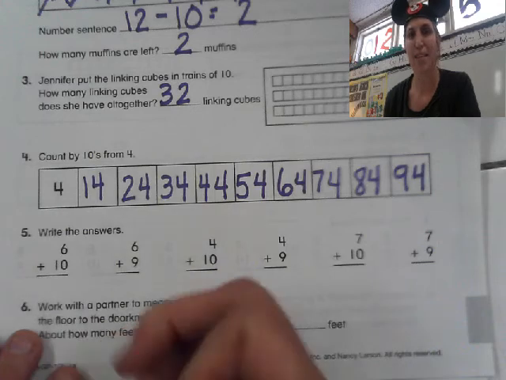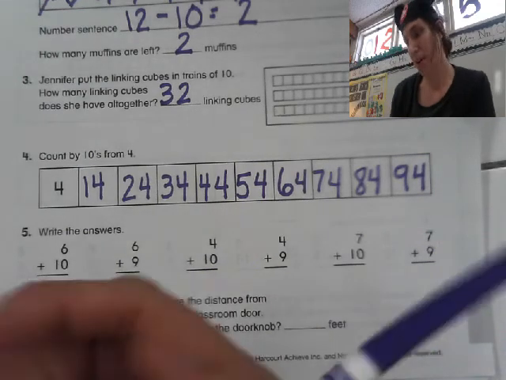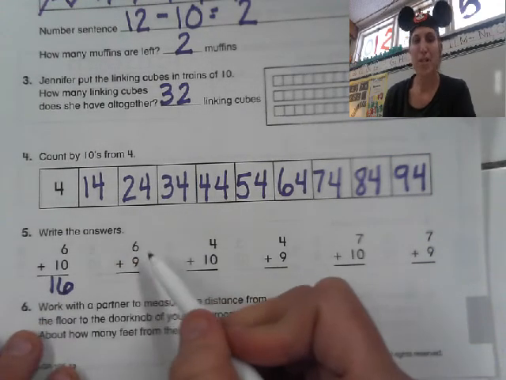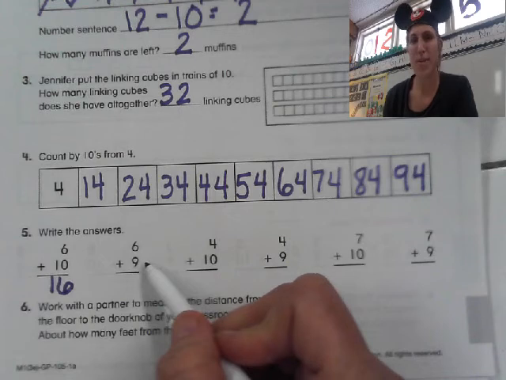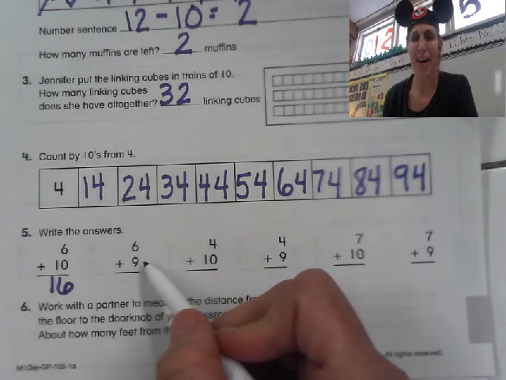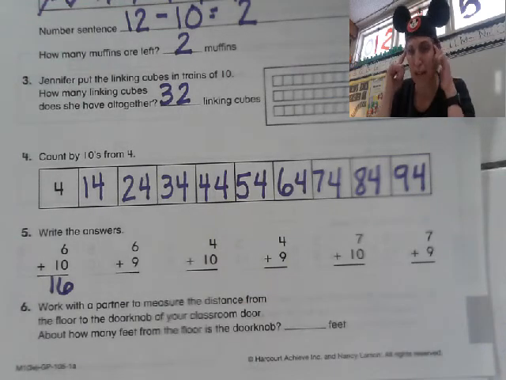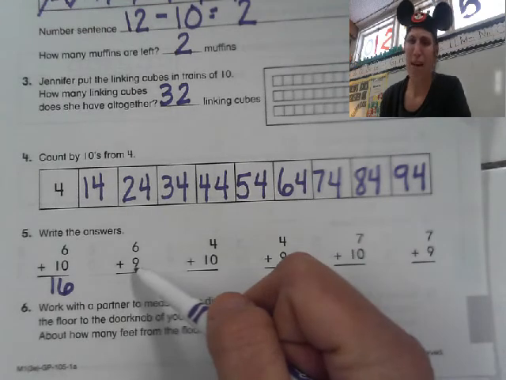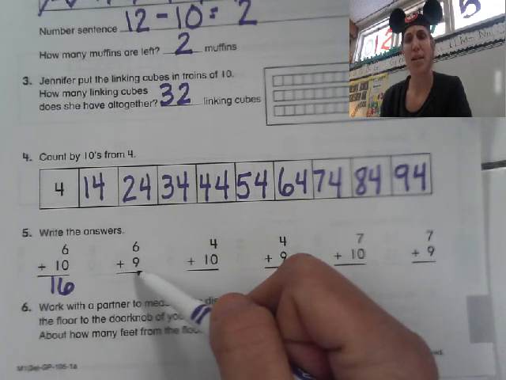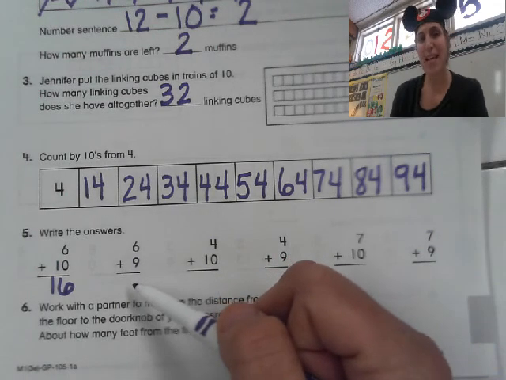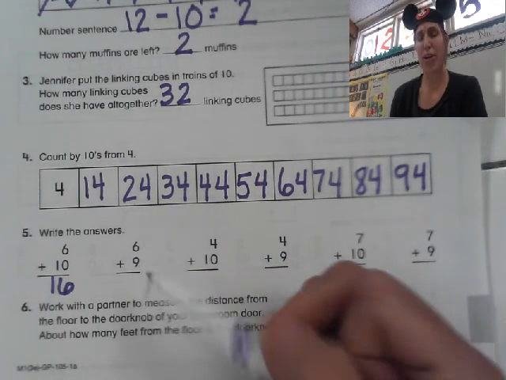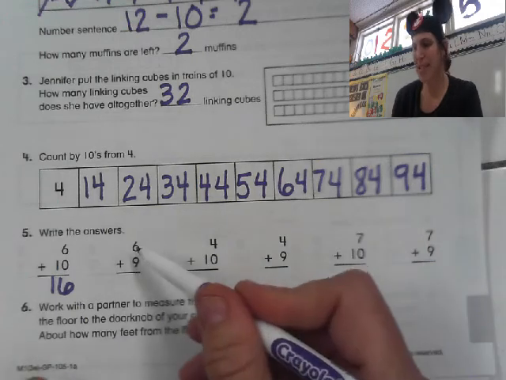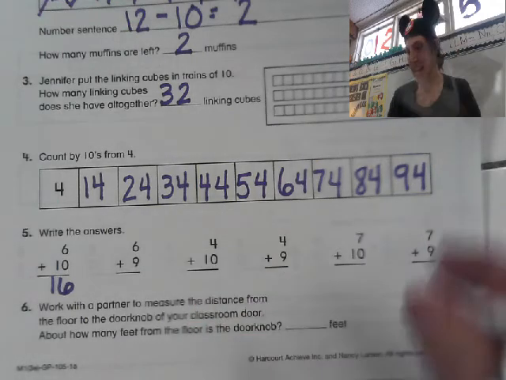So write the answers that we would do. Well, 6 plus 10, easy breezy. I have a group of 10 and I add 6 more. That would be 16. So 6 plus 9, instead of this 9, I want to picture 10 in my brain. So 6 plus 10 would be 16. But I have my 9 here, and I know that 9 is 1 less than 10. So that means my answer, I think 10, but take away 1.